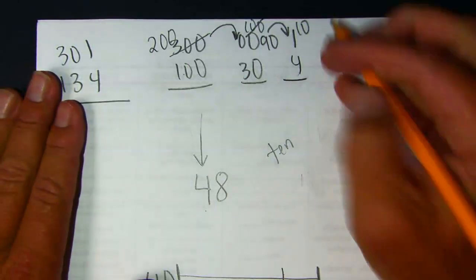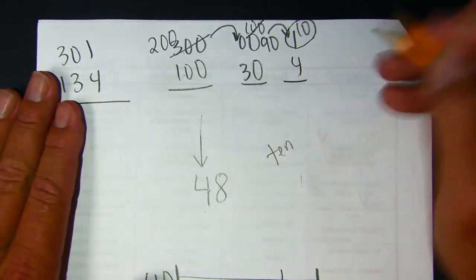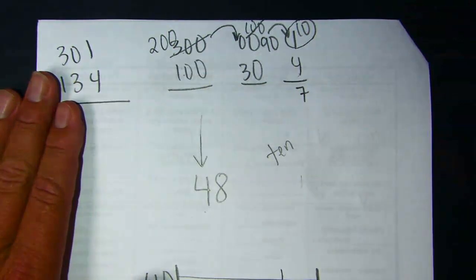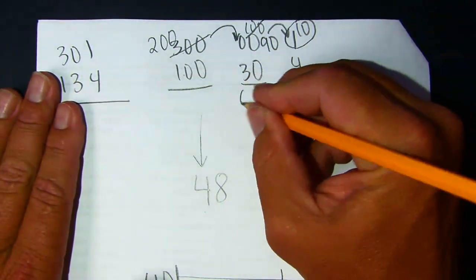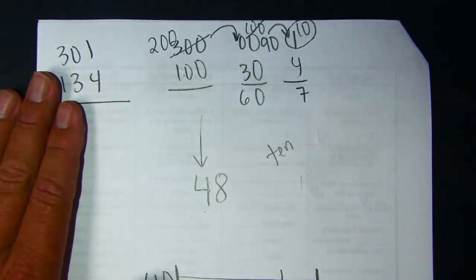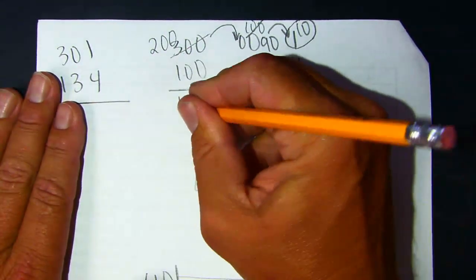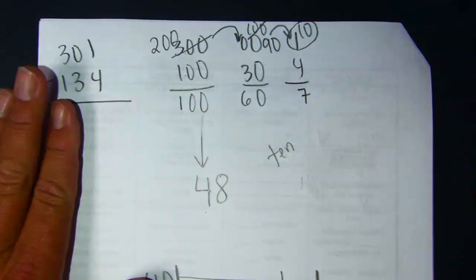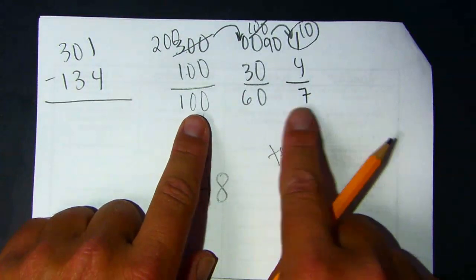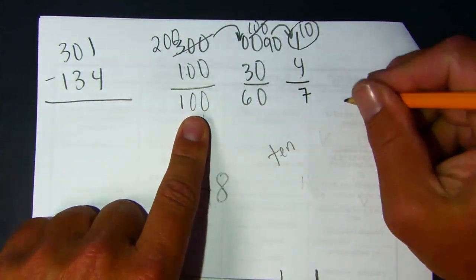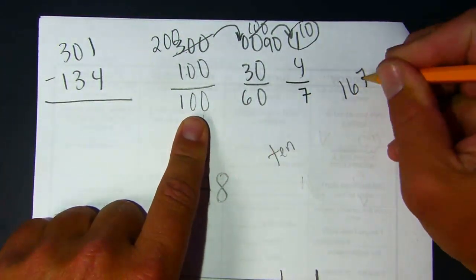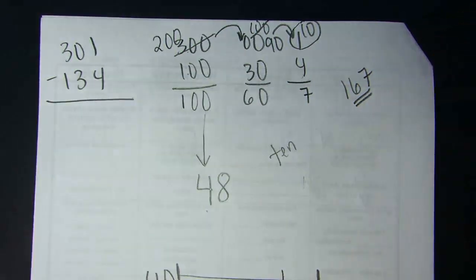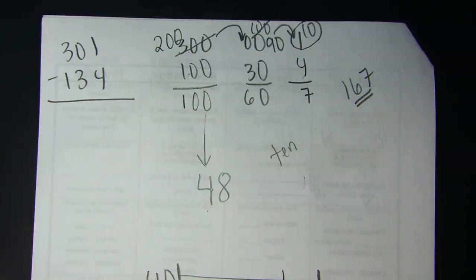Is everybody good now? I think so. 11 minus 4 is 7. 9 minus 3 is 6. Bring down the 0. 2 minus 1 is 1. Bring down the zeros. And then at this point, hopefully we should be able to do that in our head. Final answer, 167. This is the place value strategy. 3-digit and 3-digit numbers. Students were taught this in 2nd grade, so this should be a review.